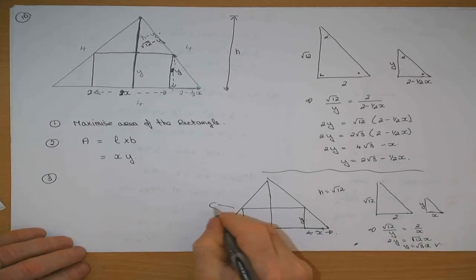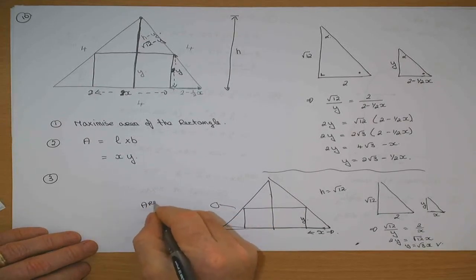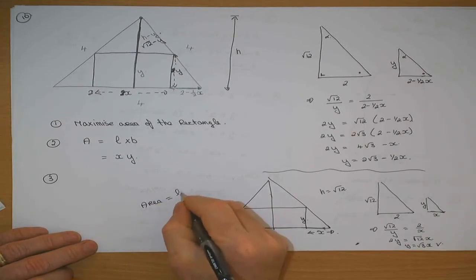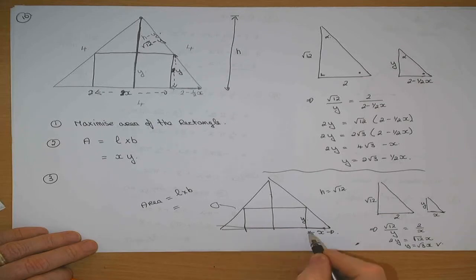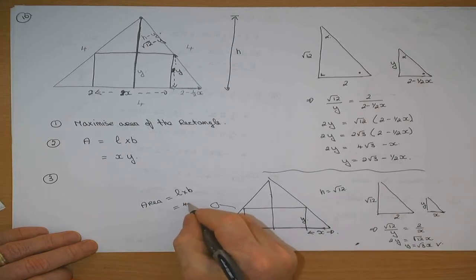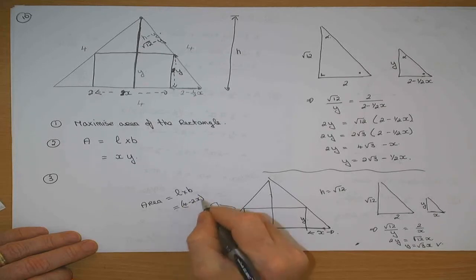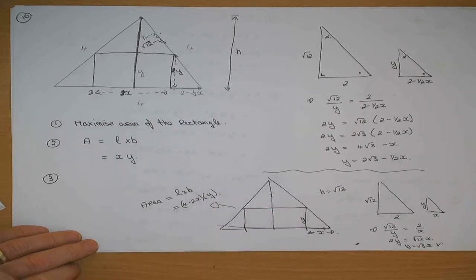But then the area in this case is equal to length by breadth. Now what's that going to be? What's the distance of that going to be in the way they've drawn the diagram? 4 minus 2x times y. Is that alright? That will be your formula.